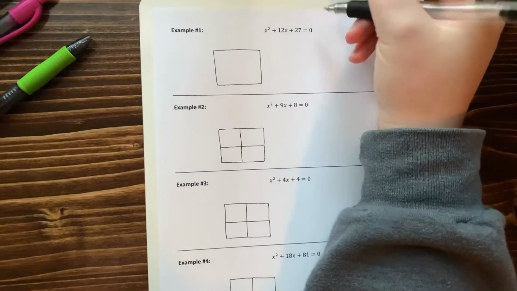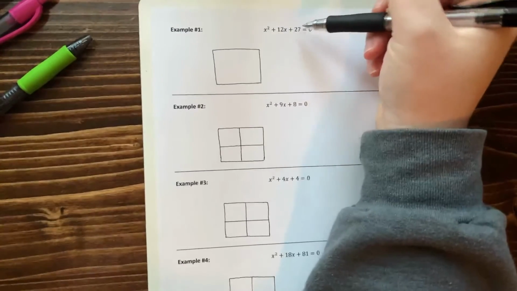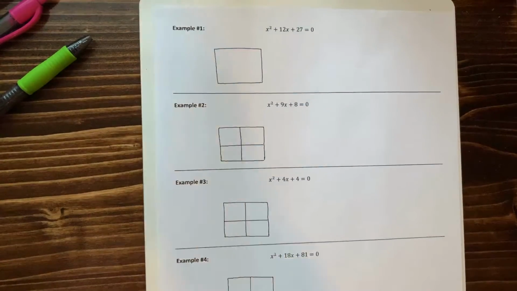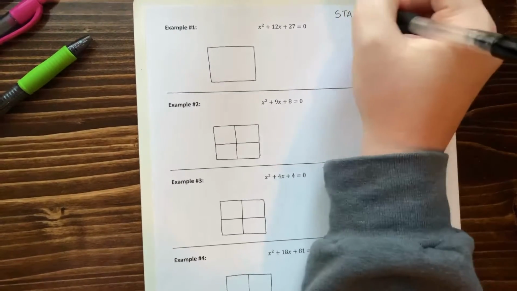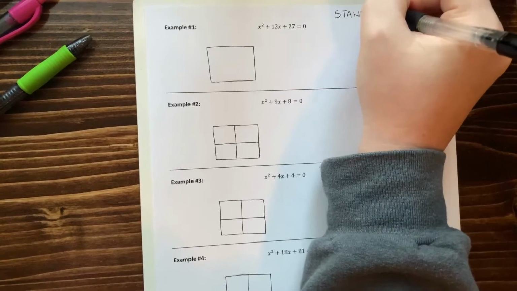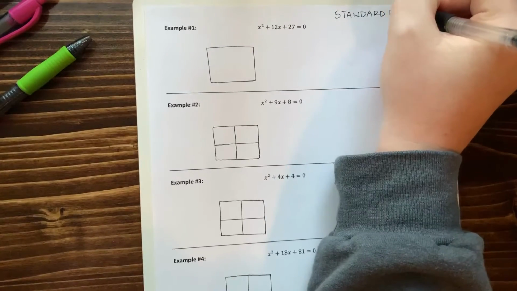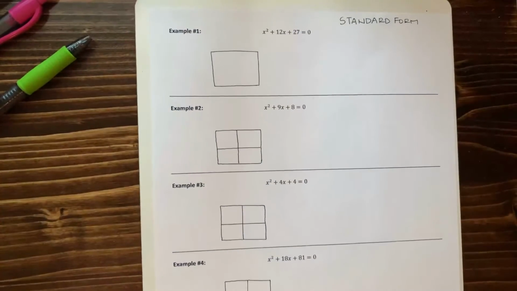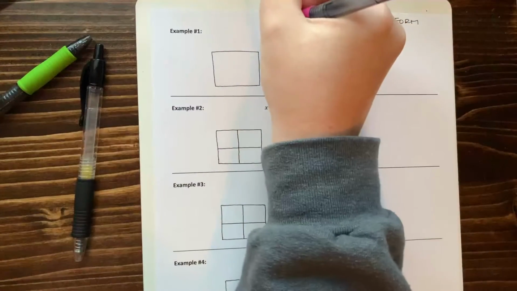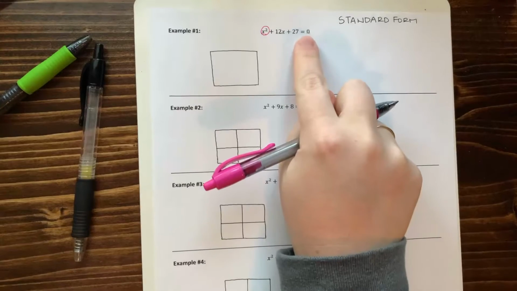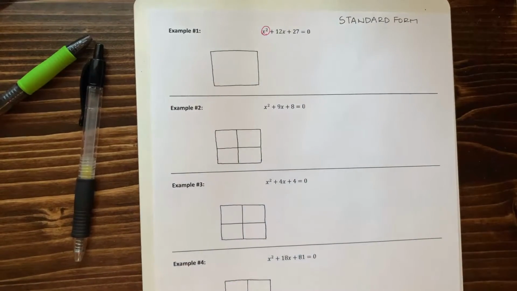Example number 1 is x squared plus 12x plus 27. So this is in standard form. We don't have any parentheses. This is standard form of a quadratic function. It's quadratic because it has this x squared term right here. And we set it equal to 0 because we used factoring to find roots of our quadratic function.